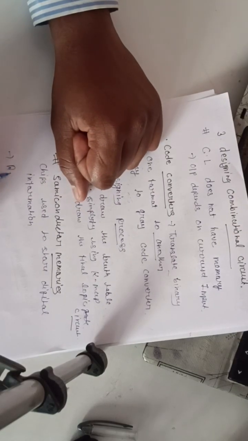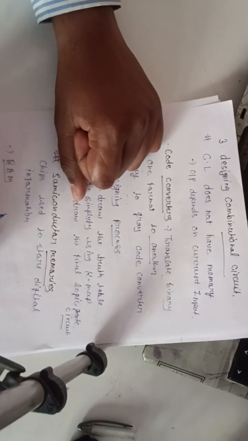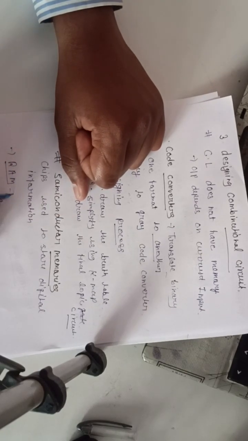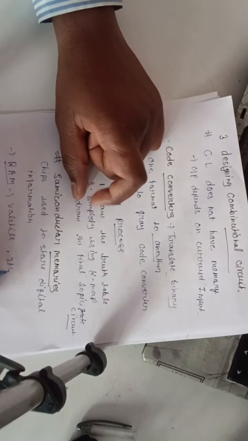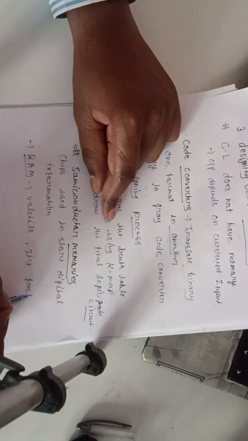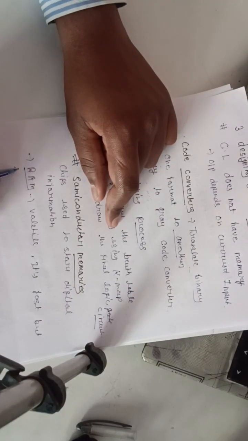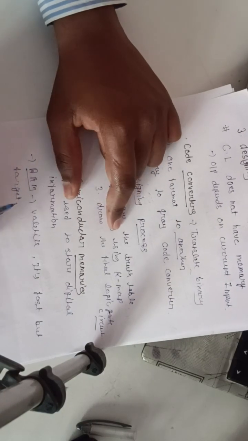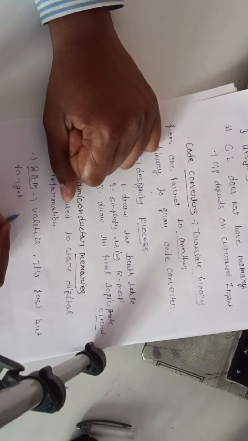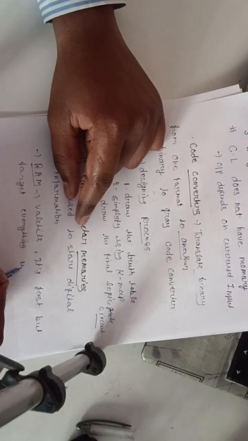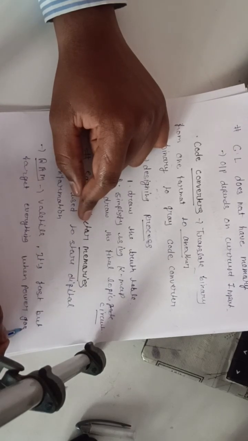So this includes RAM, random access memory. It is volatile memory. It's fast but forgets everything when power goes out.